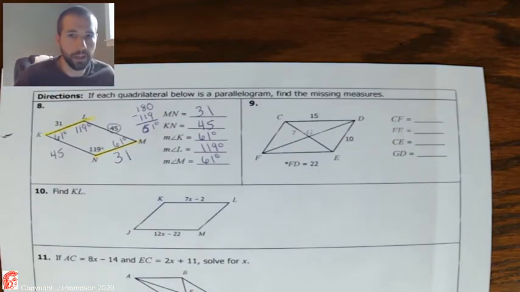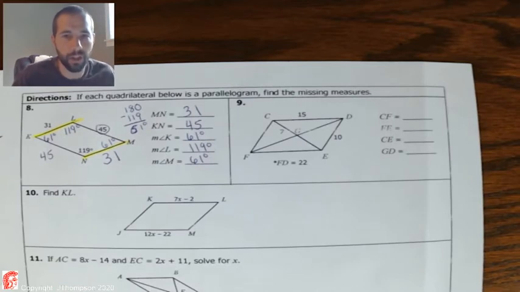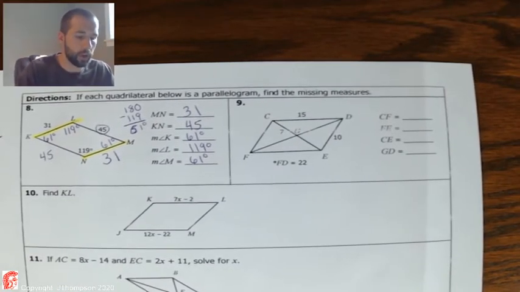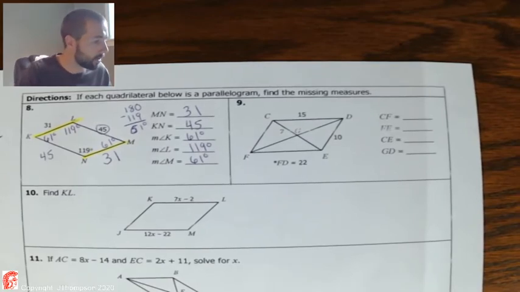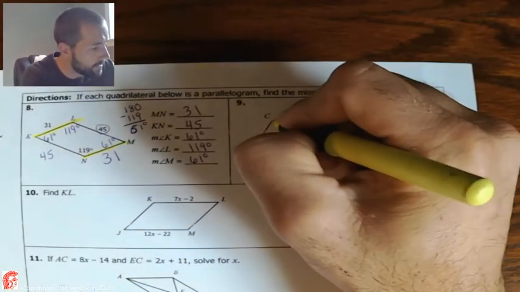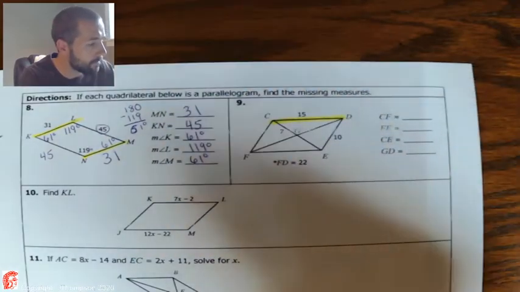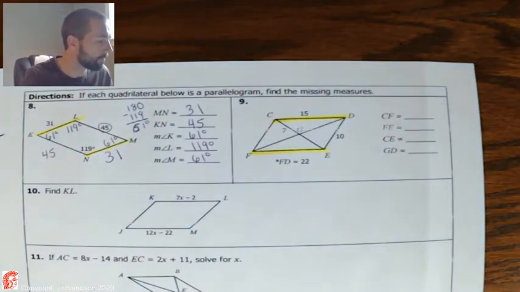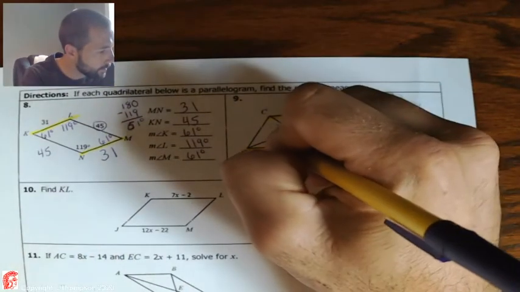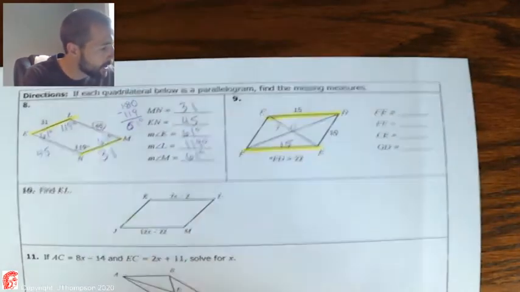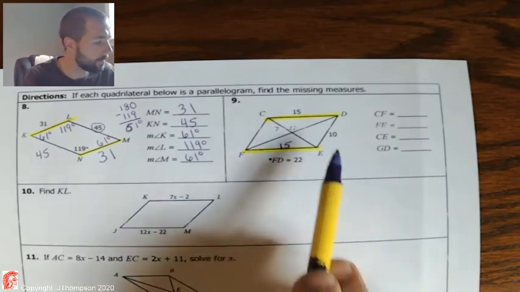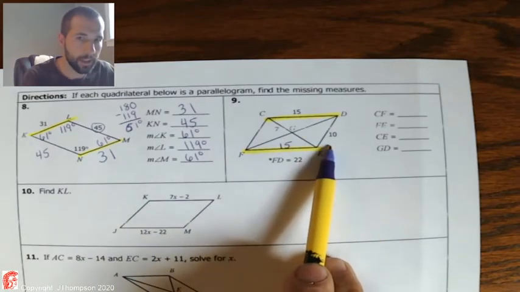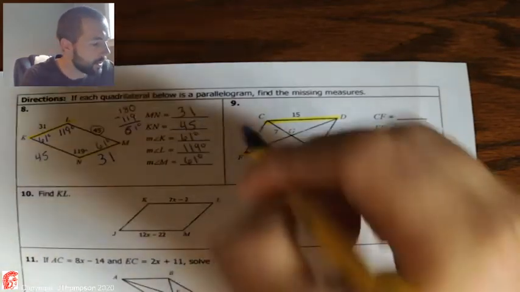All right, so moving on to number 9. Now we have that diagonal drawn in, but we still do know the opposite sides are parallel to each other. So I see that CD is 15. So the side that's parallel to it, the opposite side, FE, is also going to be 15. And then the side on the right, which is 10, is parallel and congruent to the side on the left. So that would also be 10.